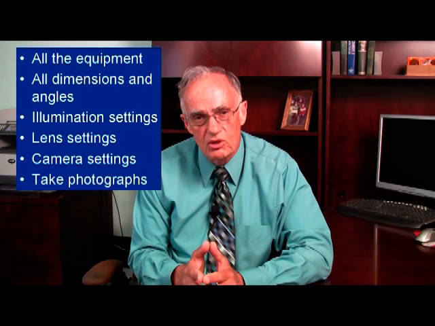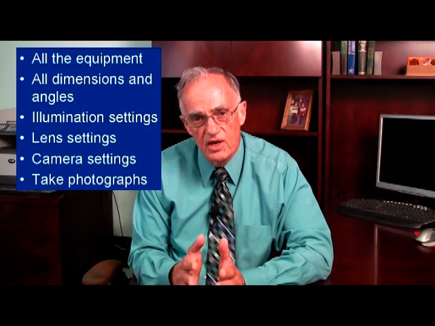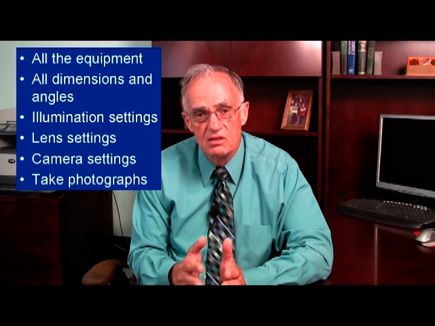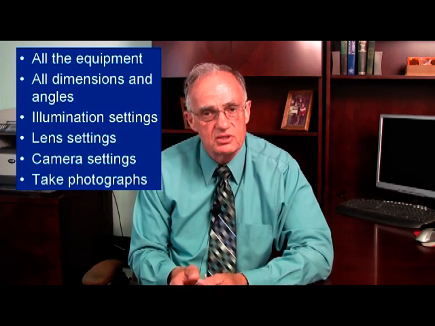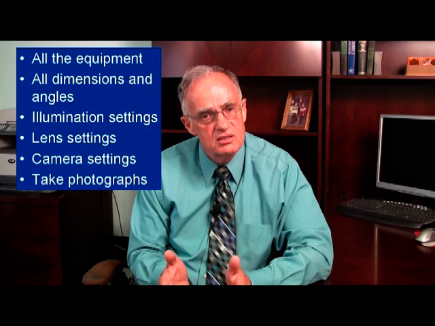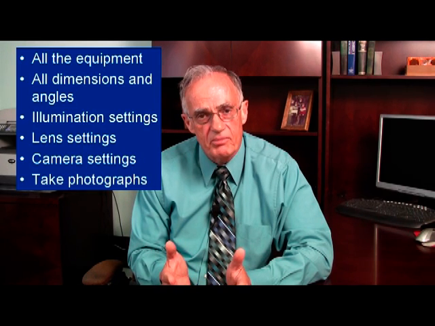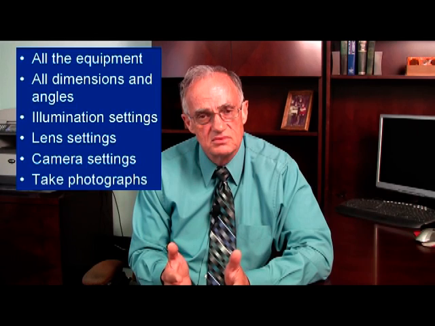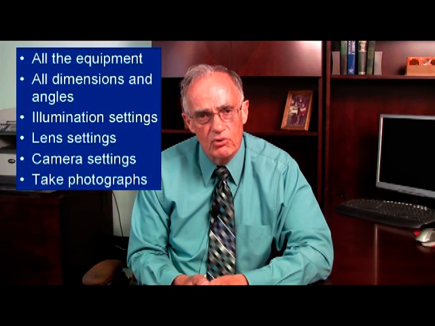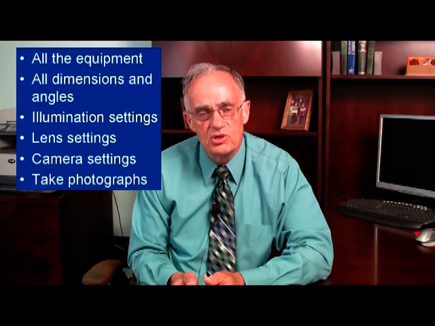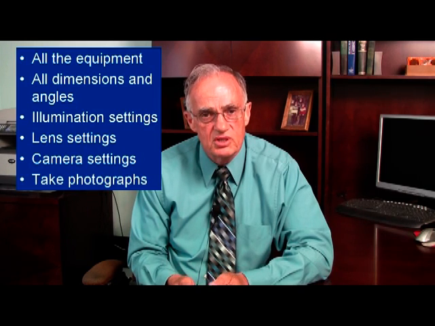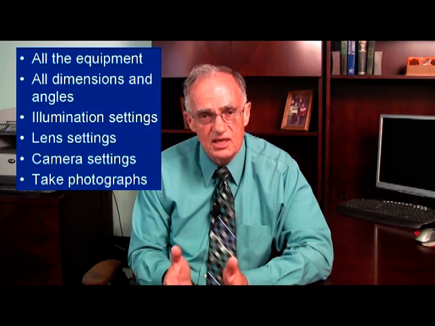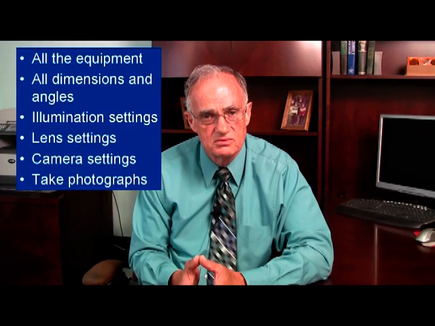Today's vision components are often very programmable. You will have to record all of the settings. For the light source, this might include the power and the pulse duration. For the lens, at a minimum, you need to record the aperture and focus setting. And today's cameras are quite programmable. Make sure you note the mode, exposure time, gain, offset, and anything else that can change.